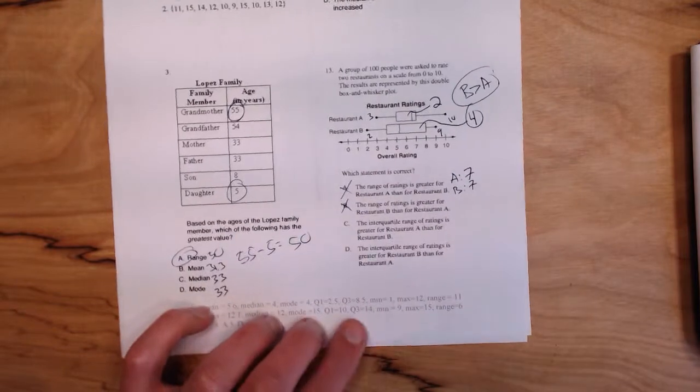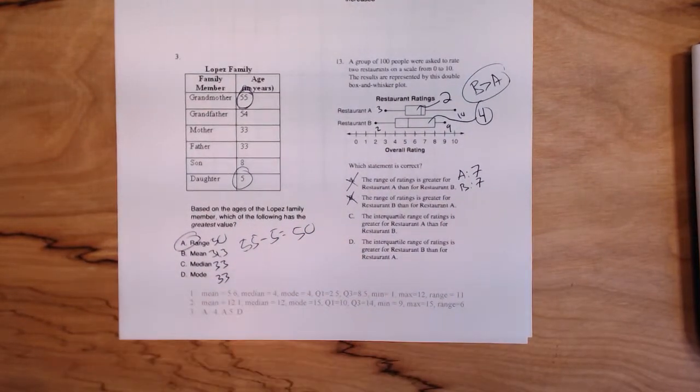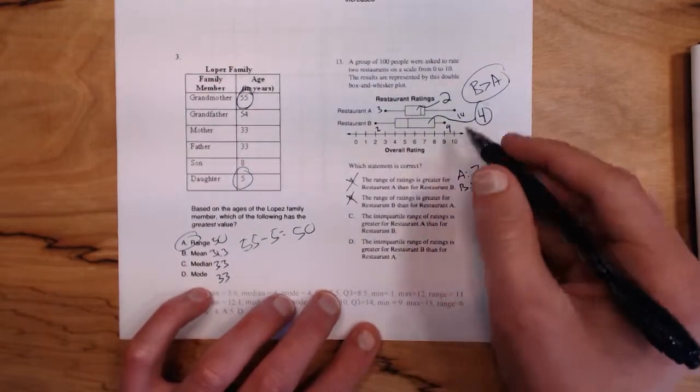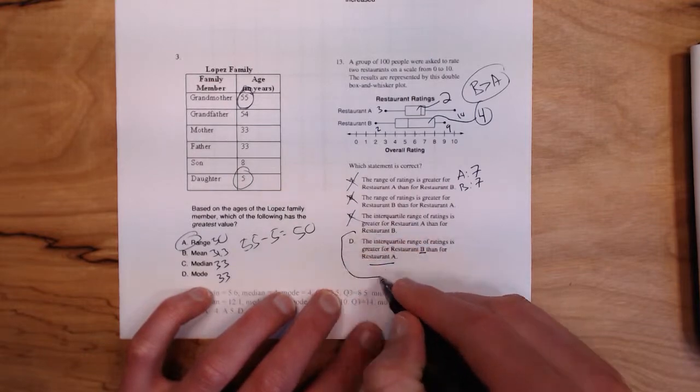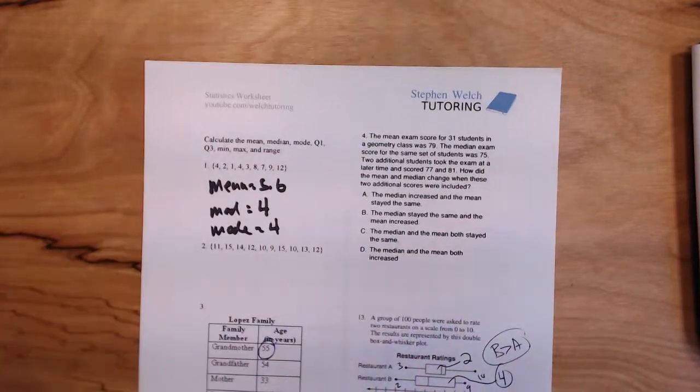So which answer says that? C says the interquartile range was greater for A than for B. That's not true. And D says that B is greater than A. So the answer must be D. That's a nice tough problem.